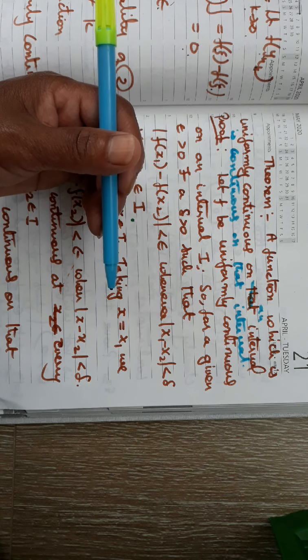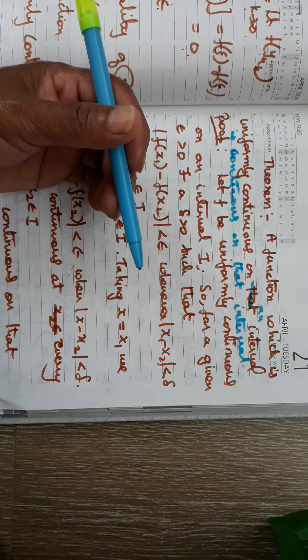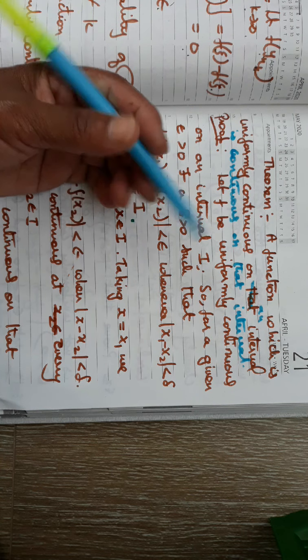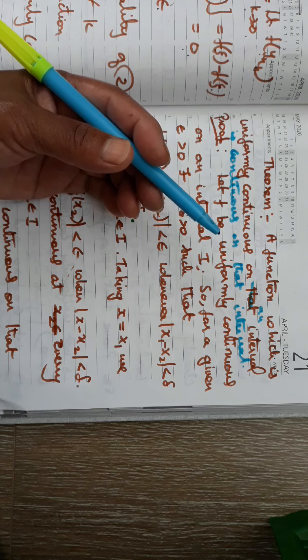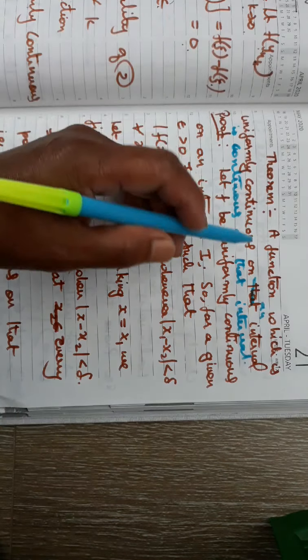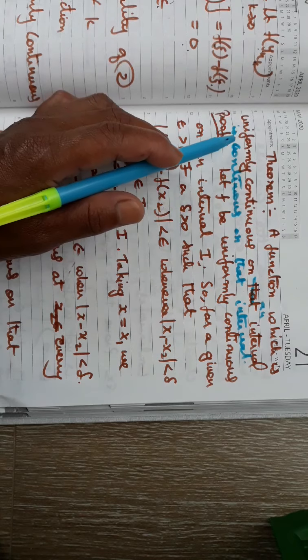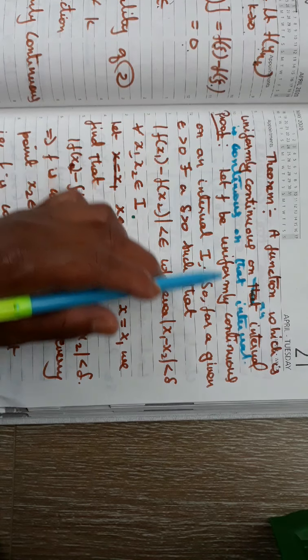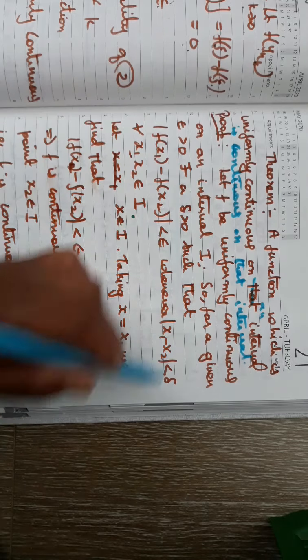f of x is equal to 1 by x defined in the open interval (0, 1), where the function is continuous on that interval, but it is not uniformly continuous. So how do we state this theorem? The given condition is that f is uniformly continuous on an interval I.